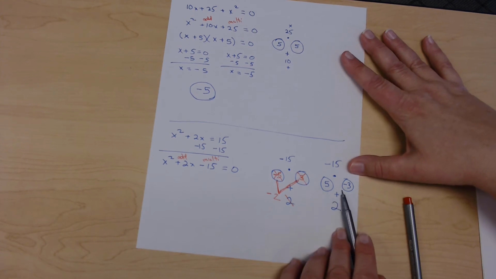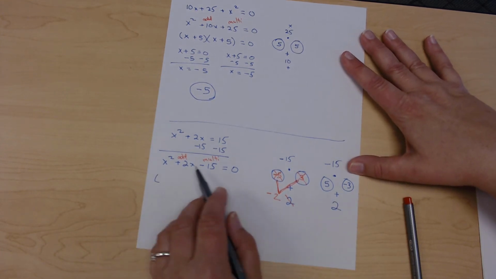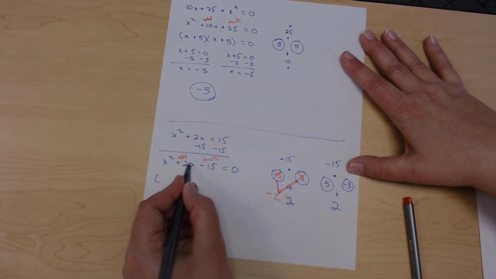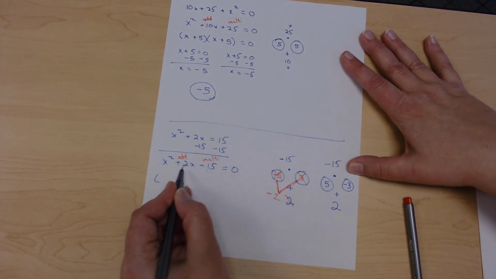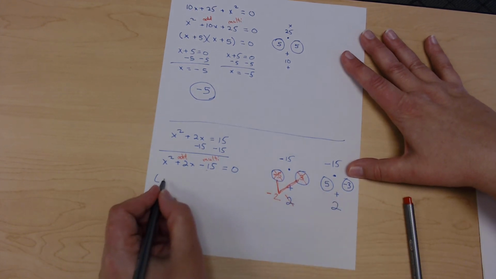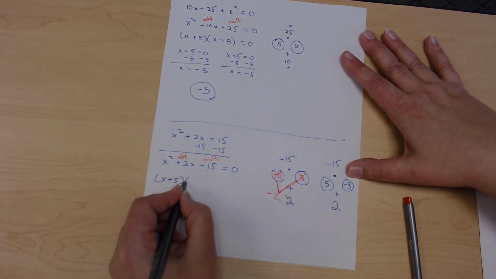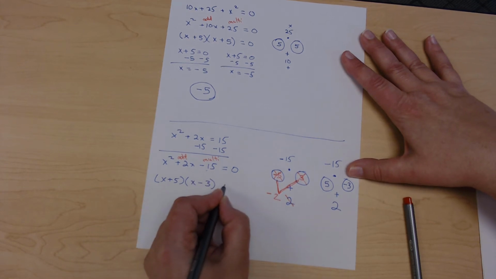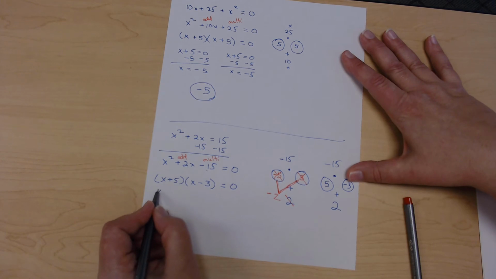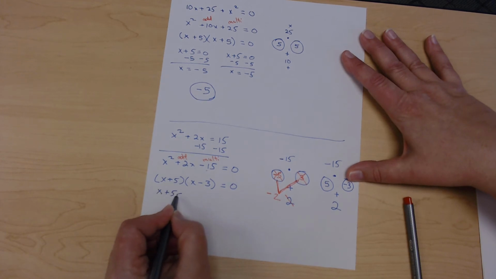All right, so take your time on that. It's got to multiply, take the sign with, take the sign with. Make sure you take the sign with for both of them. So what did we decide? x plus 5 and x minus 3. And then if you want to go right to your answer, that's fine. Otherwise, set each one equal to 0.